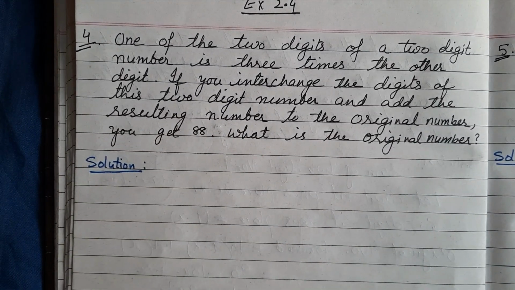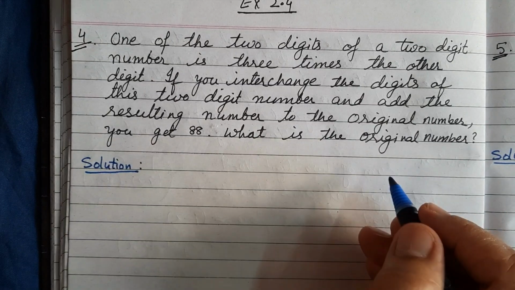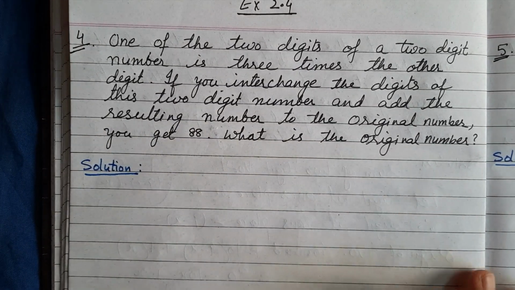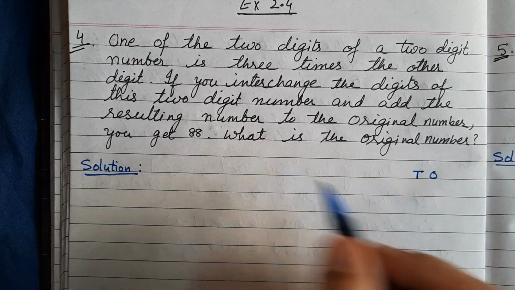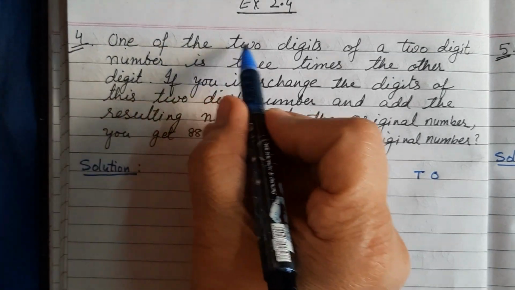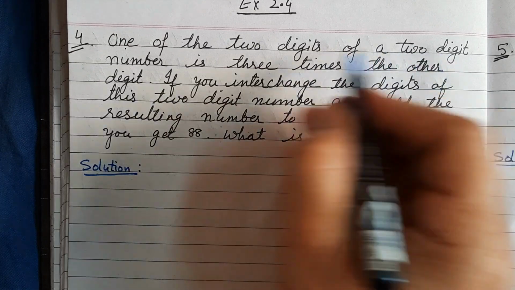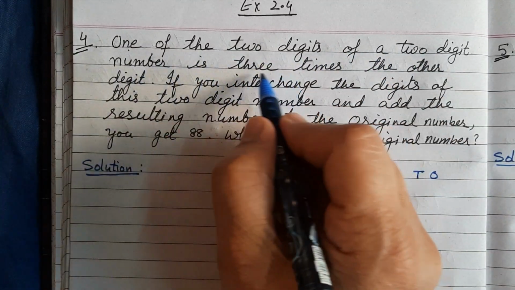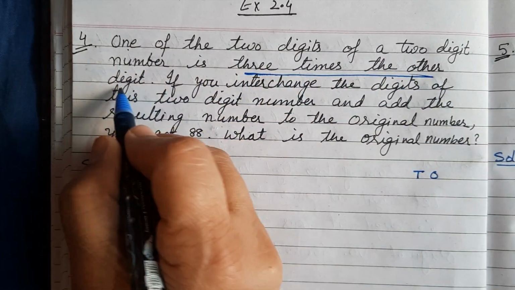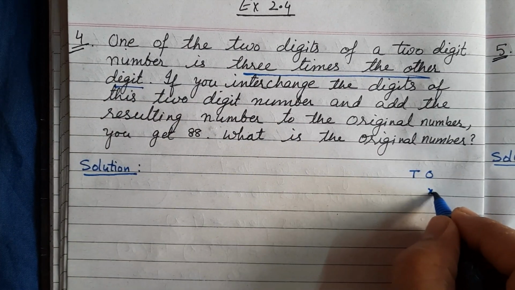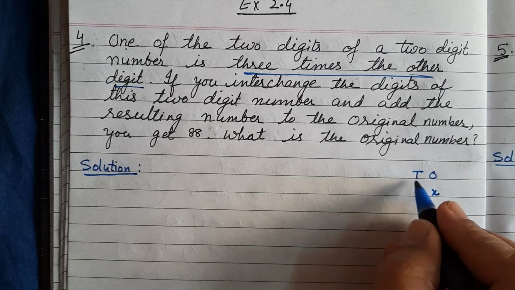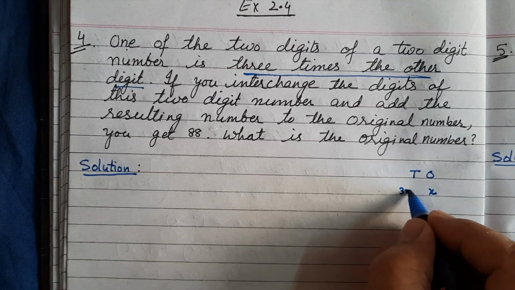This is the same as question number 3 which we have done in the previous session. So two-digit number, ones place and tens place. One of the digits of a two-digit number is 3 times the other digit. So again here we will suppose digit at ones place be x. Therefore digit at tens place, it is 3 times, means 3x.